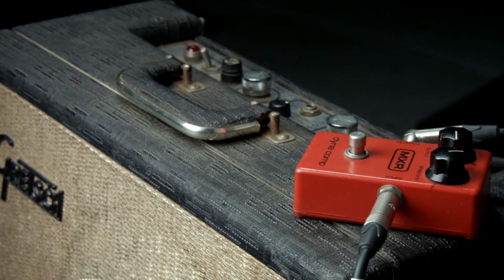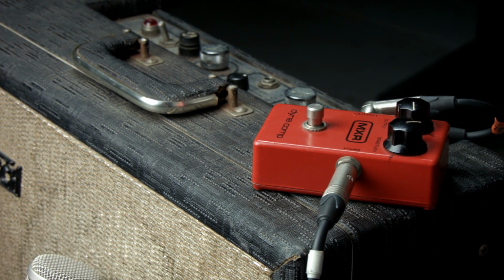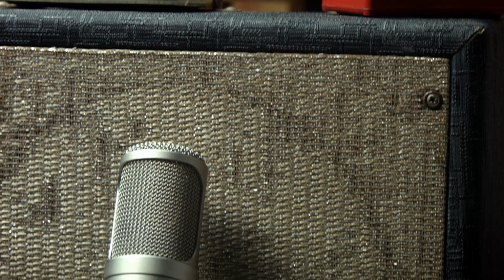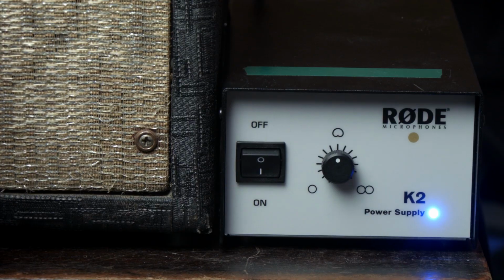So we have a Gretsch 6156, really great amp, Dynacomp, I think it's the late 70s Dynacomp. And then we have the Rode K2, and we're going to be running three tests today, at the extremes, and then right down the middle at cardioid. So figure of 8, cardioid, and then omnidirectional.